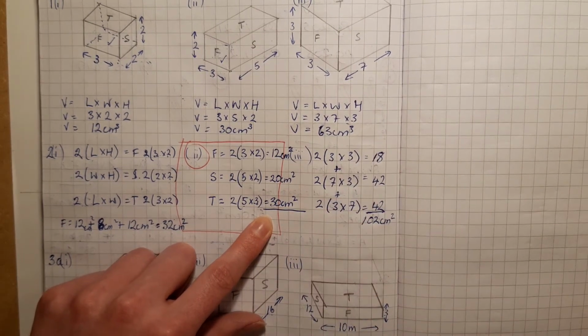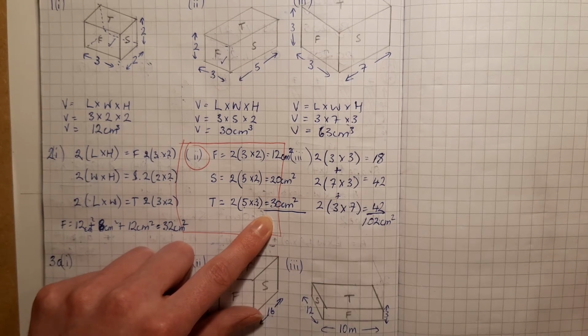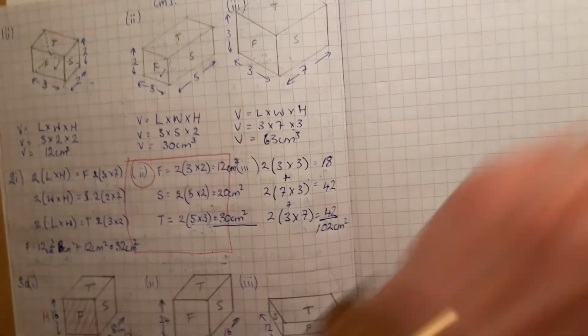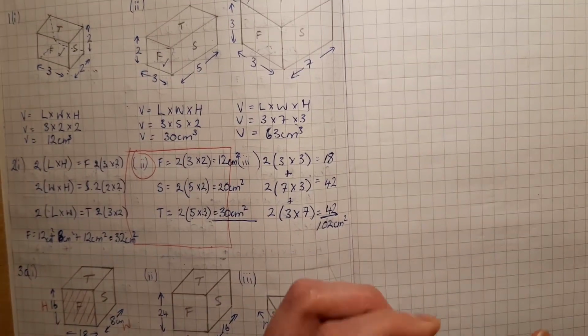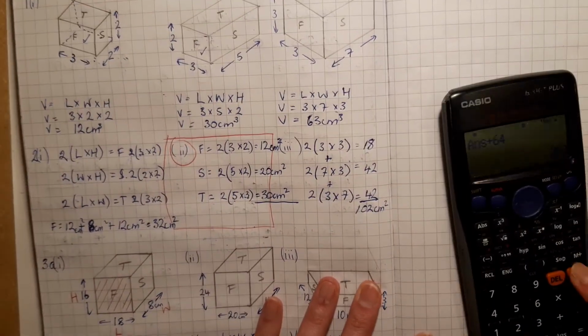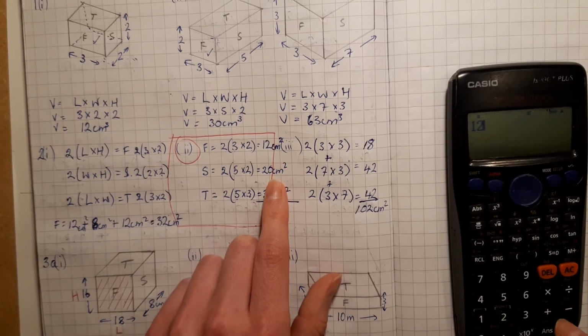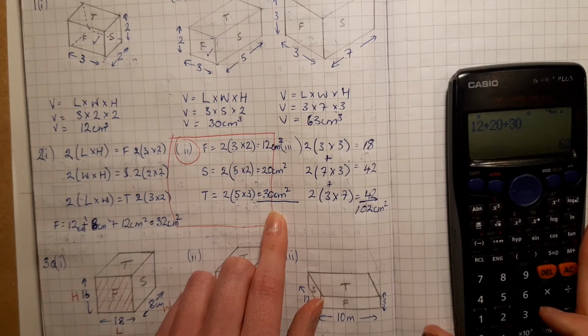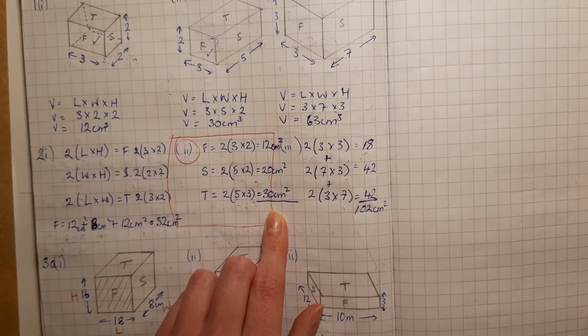All you're asked to do now is get the total surface area by adding all of these numbers up. Grab your calculator if you need it. Well, you should have this done, so you're just correcting your own work. So it's 12 plus 20 plus 30, which is 62 centimetres squared.